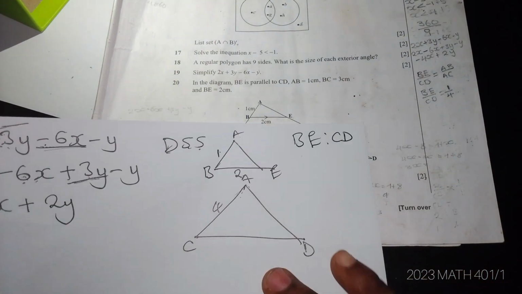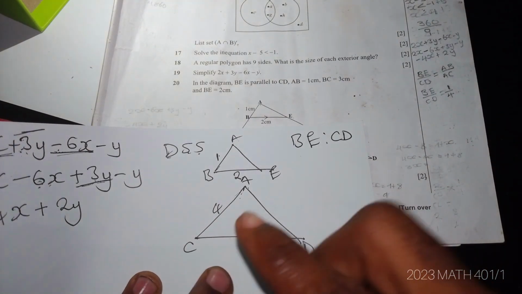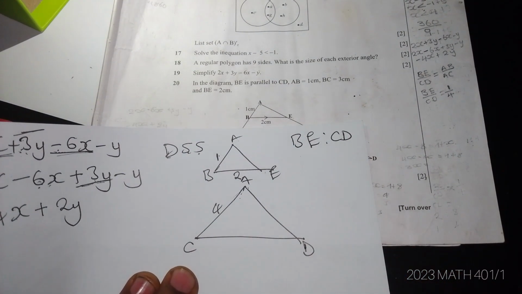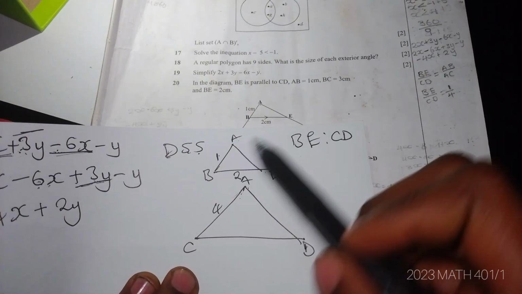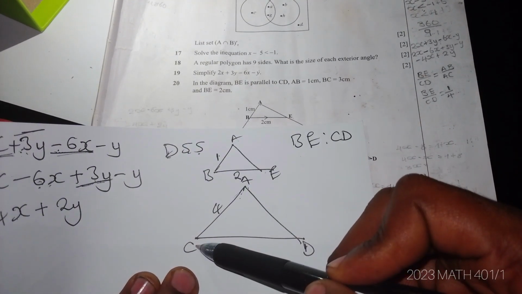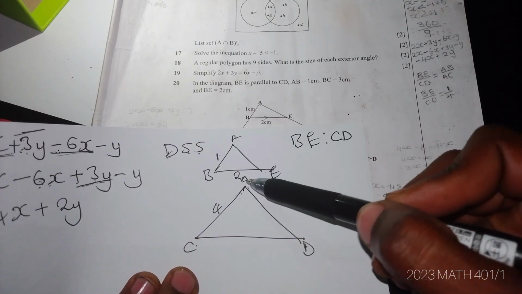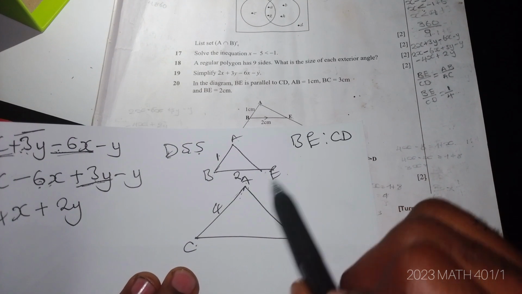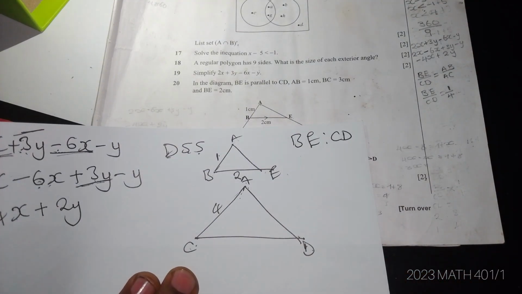You basically have two methods here. To find BC to CD, you can either find this distance or use the fact that all the ratios here are the same. So the ratio of AB to AC is exactly the same as the ratio of AE to AD, which is exactly the same as the ratio of BE to CD. So this is the method I'll use because it's the easiest.